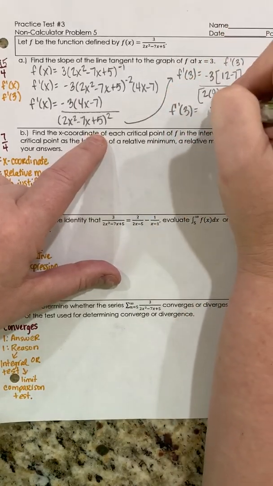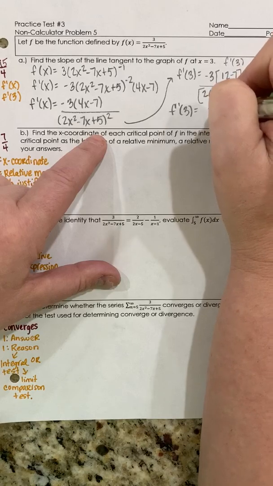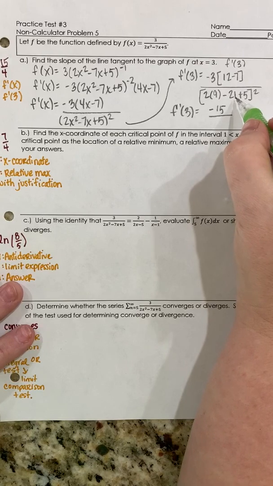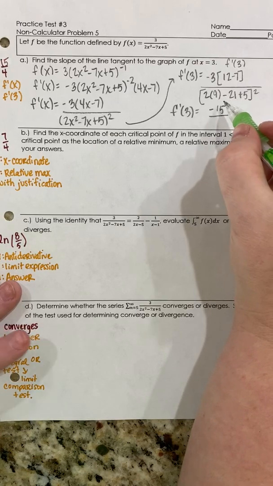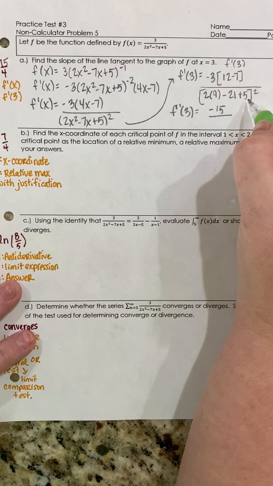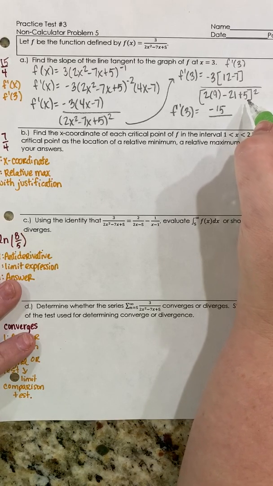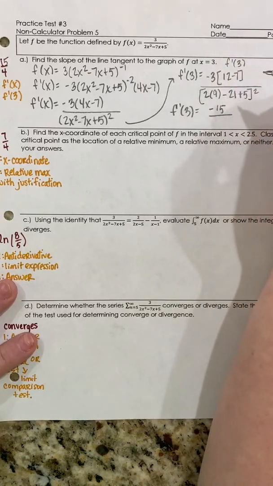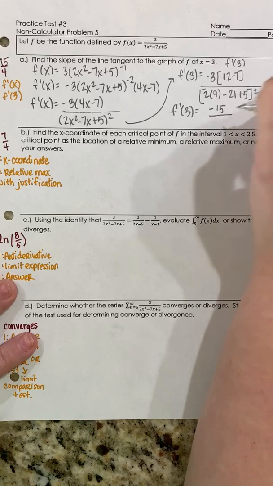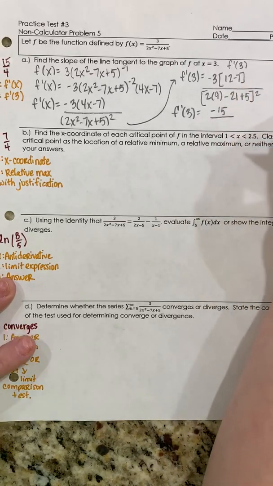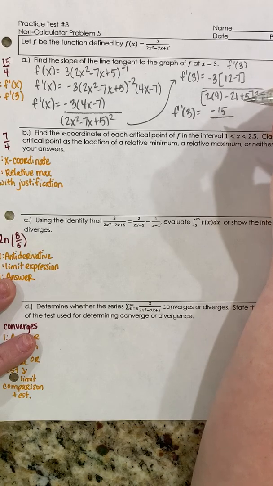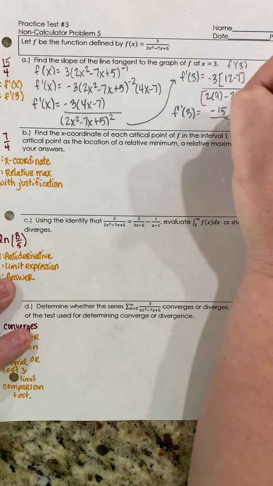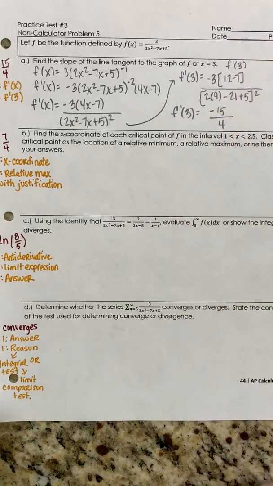which is negative 15 over (18 minus 21 plus 5) squared. 18 and 5 is 23, minus 21 is 2. 2 squared is 4. Having a brain fart. There you go.